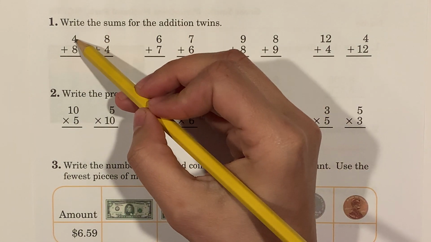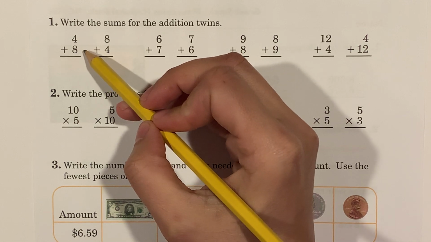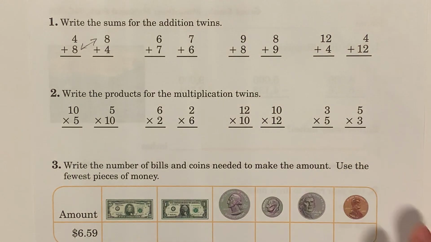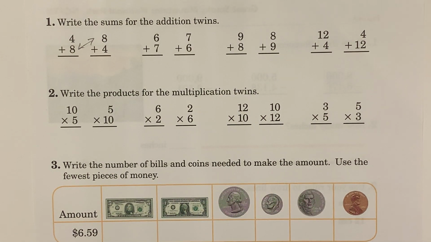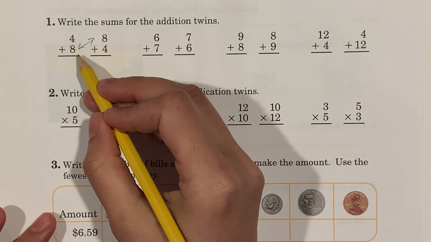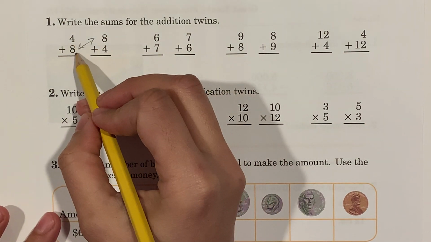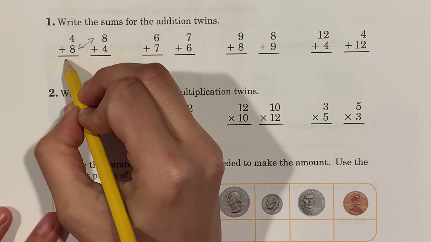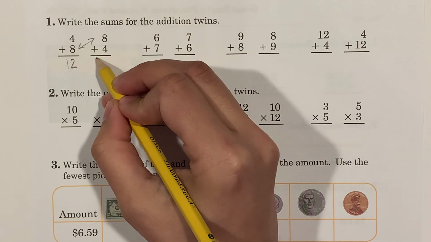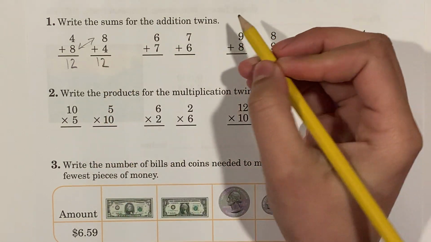So see right here how the 4 is on top plus the 8. The twin is reverse, so the 8 is on top of the 4. It is the same answer, okay guys? It's just getting you used to seeing the different spaces that the numbers are in. So 8 plus 4 is 12. Addition twins always have the same answer, so that one is 12 as well.